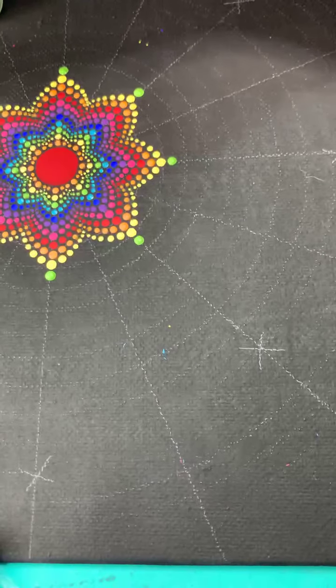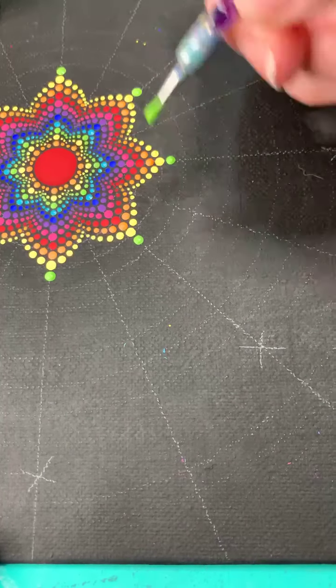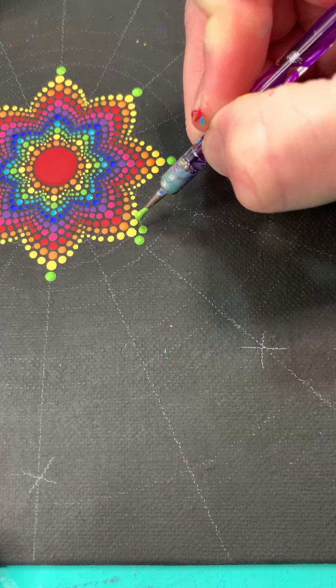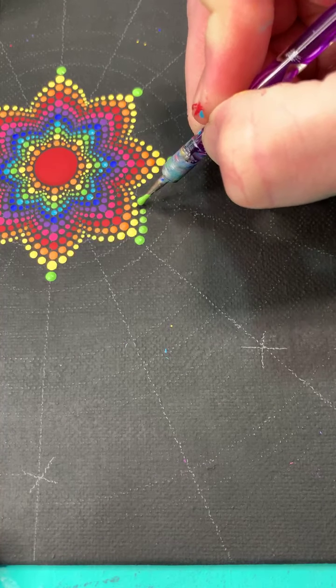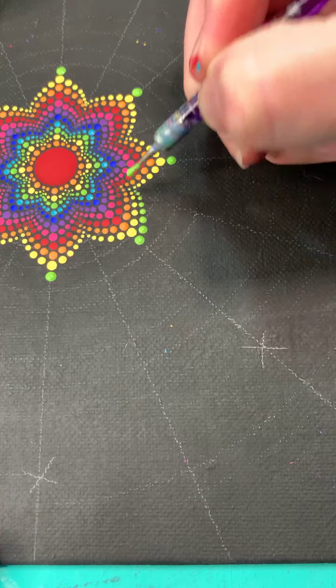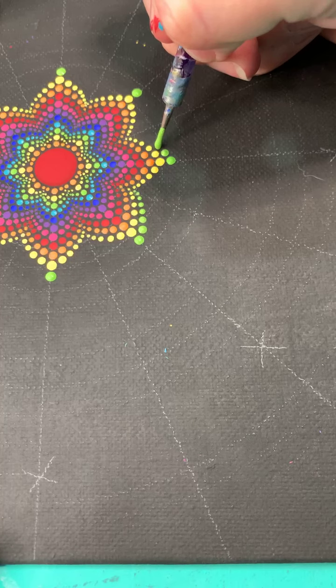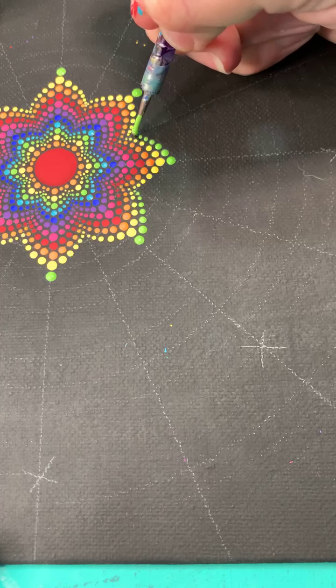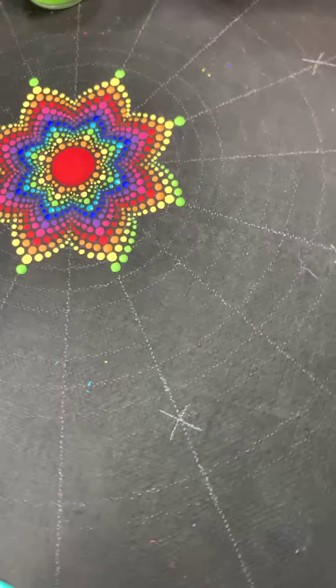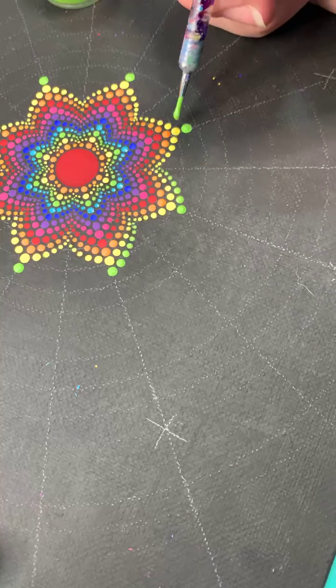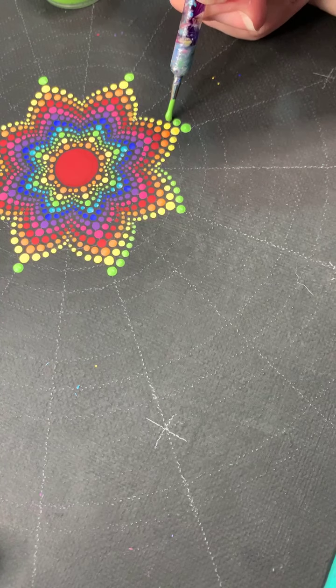All right, let's try this again. Are we ready? Let's go for the next row. So you can see how this is just going to keep progressing all the way out.